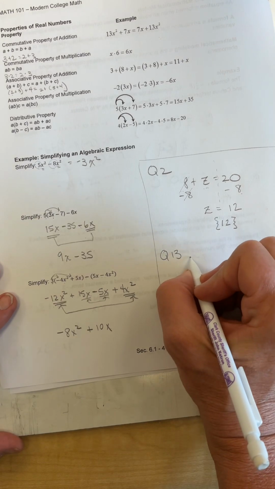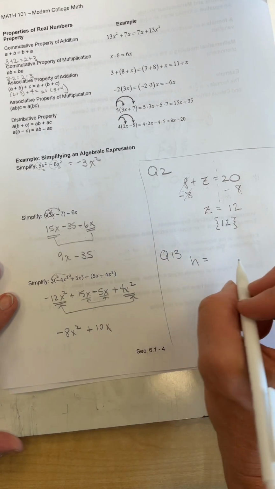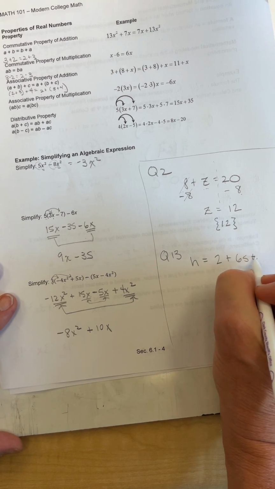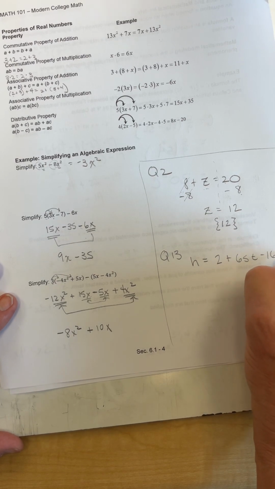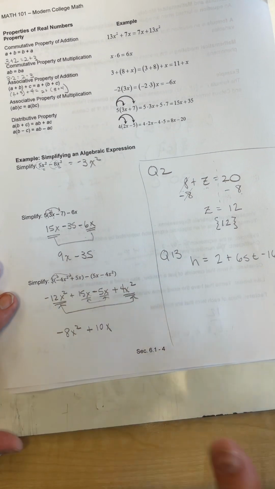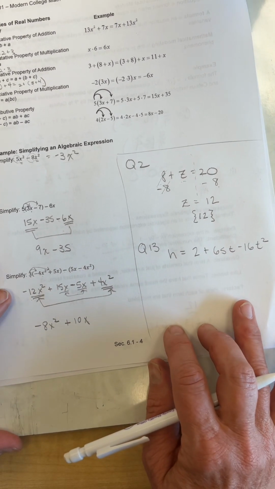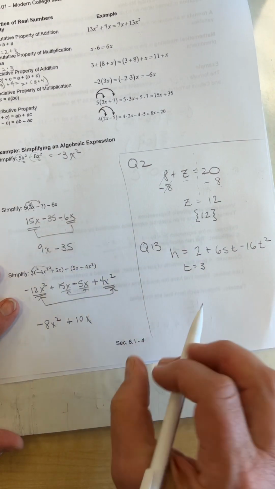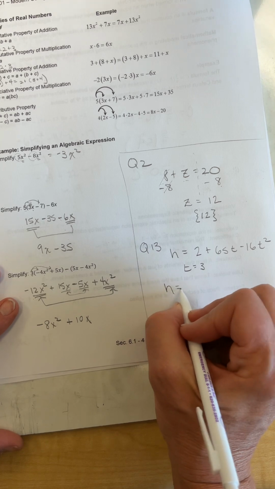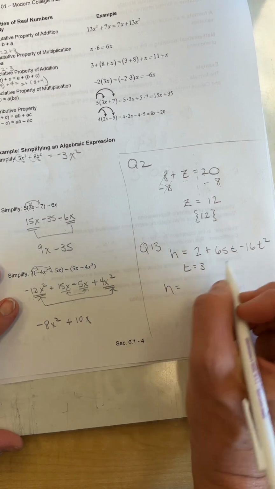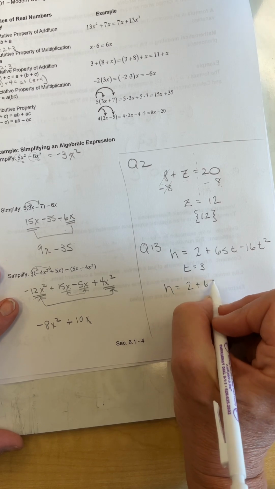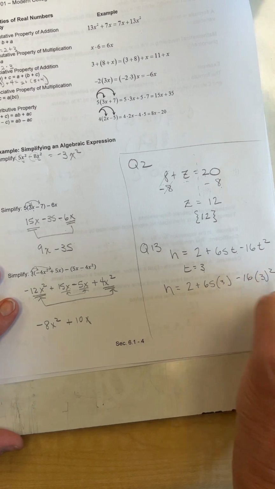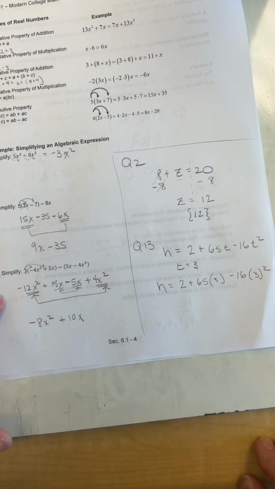Now the other one, on question number 13, they used the formula using velocities and initial heights. They gave it that an object is tossed, and they have an equation h equals, in my case, 2 plus 65t minus 16t squared. What's nice, this is another quadratic formula, and you use this quite a bit when you get into some of the upper level math. They ask you to find the height when t is equal to 3. Well, this is no different than the problems we had before. We're just going to substitute 3 for t into my equation. So I'm going to have 2 plus 65 times 3 minus 16 times 3 squared. Then you're going to work this problem just like you've had before, okay?